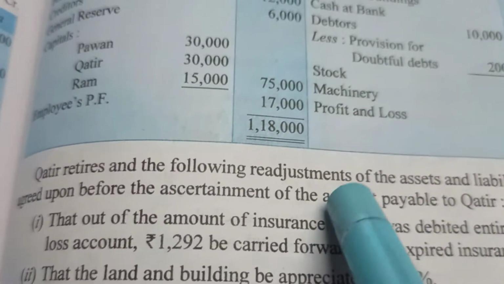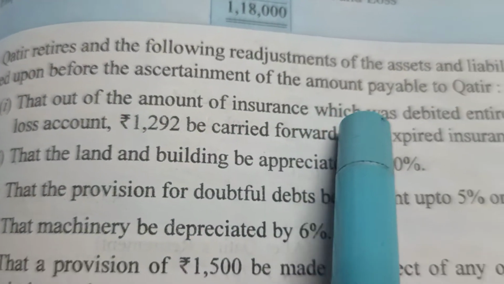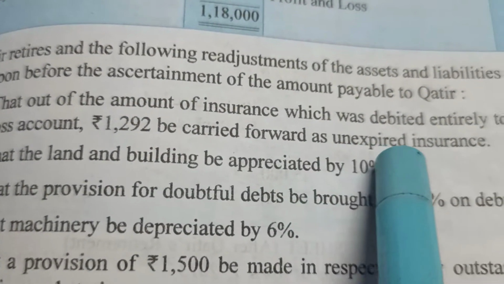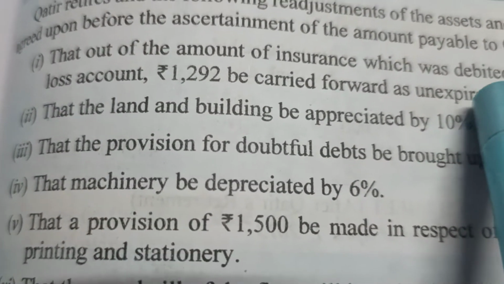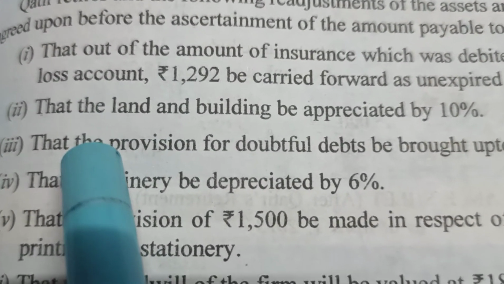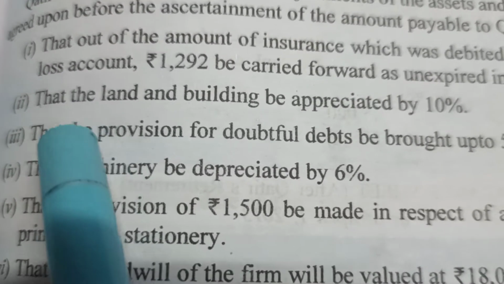The balance sheet has been given. Further, it is said that out of the amount of insurance which was debited entirely to the profit and loss account, some be carried forward as unexpired insurance. All these are revaluation adjustments. You know now how to do them. We will catch up with what is new, the clearance of the account, the settlement of the loan account.